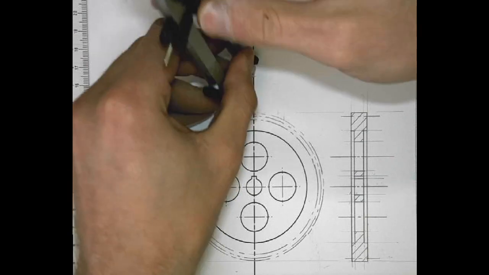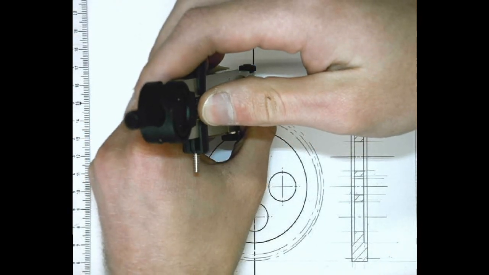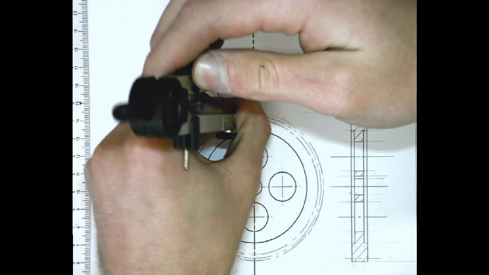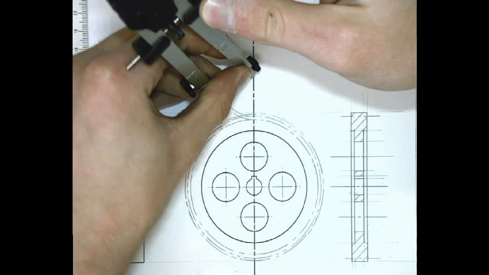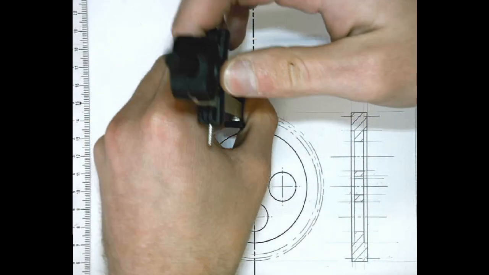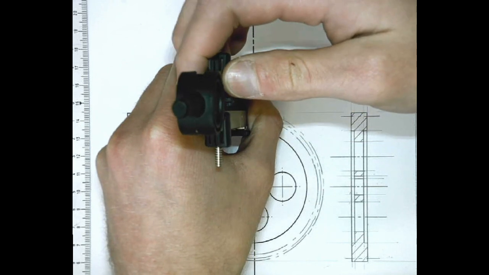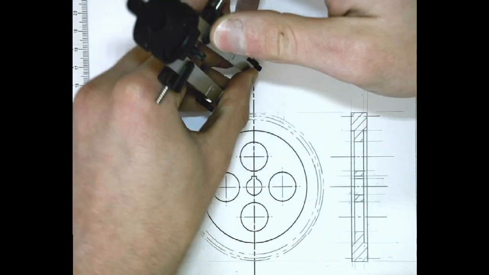The pitch circle diameter will match up with the pitch circle diameter of our gear set. And the outer diameter of our gear will match up with the inner diameter or the root diameter of our pinion.